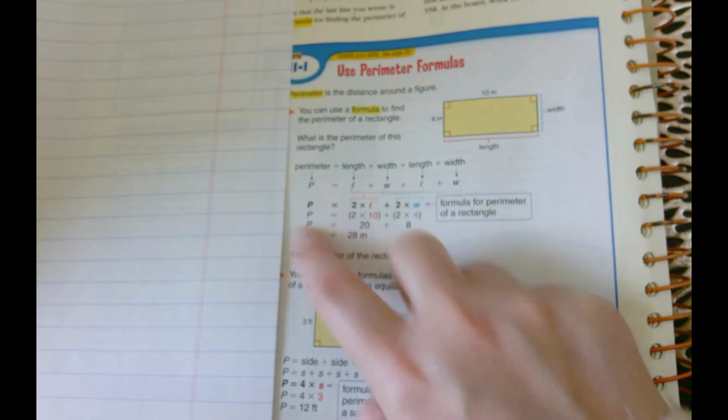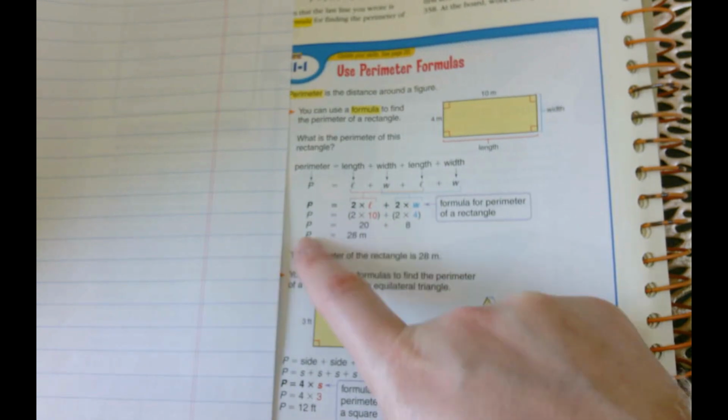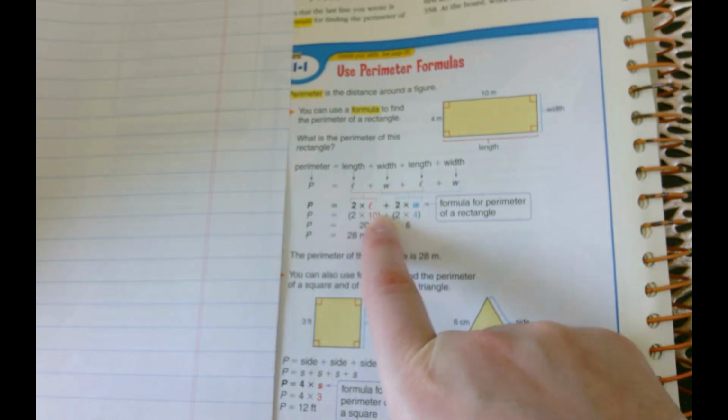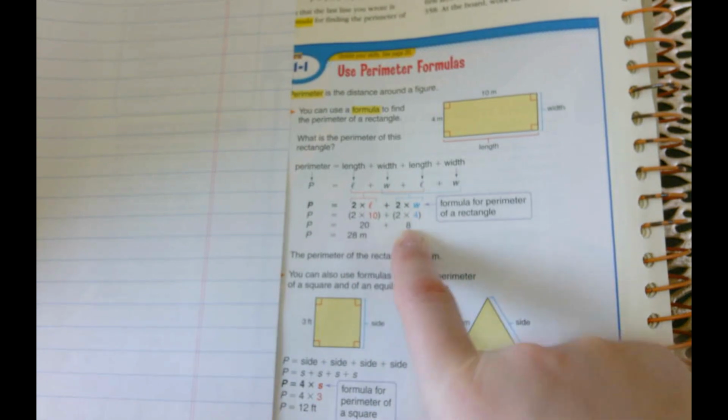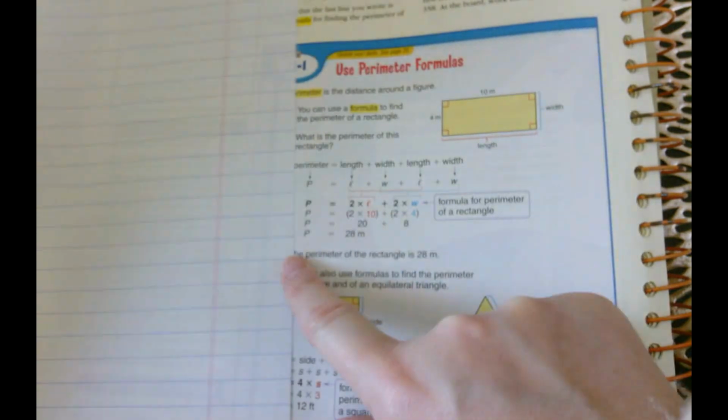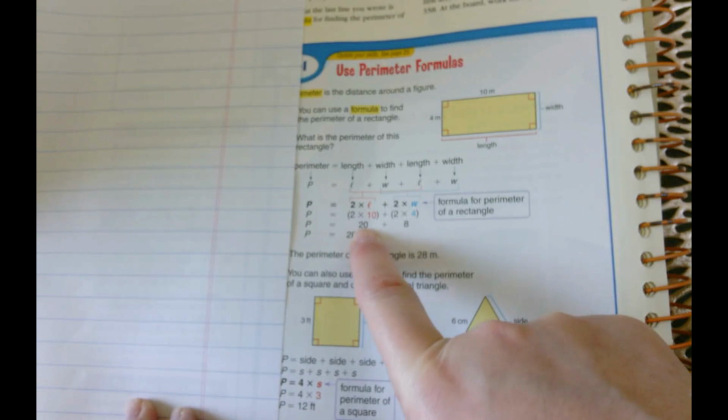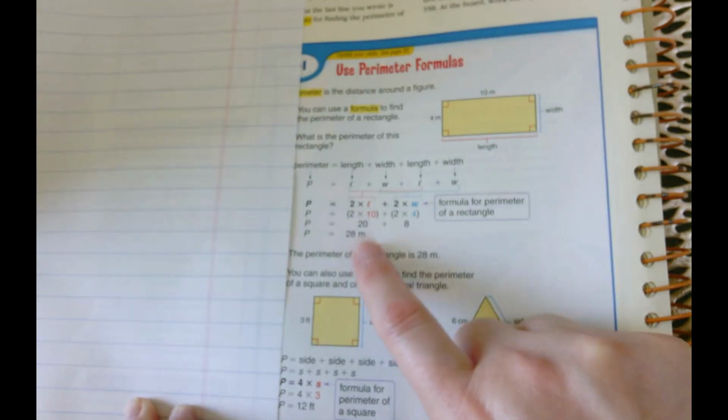Then it shows us, and you do not have to write this. They multiplied 2 times 10. Then they multiplied 2 times 4. Then, afterwards, they added 20 plus 8 to get 28 meters. This is so important to have a label.